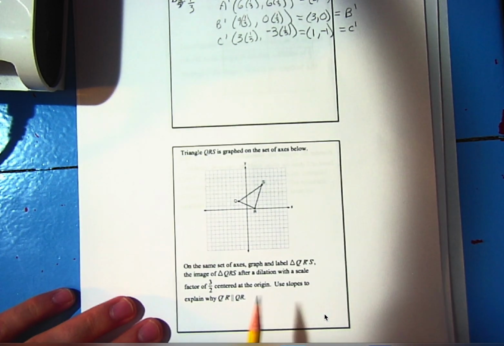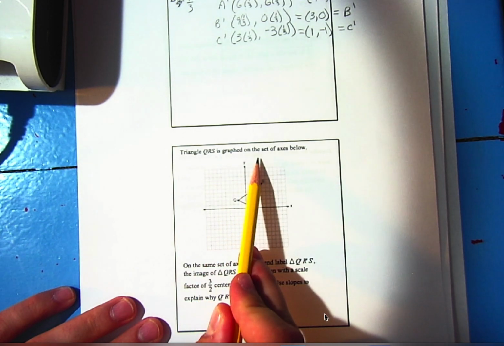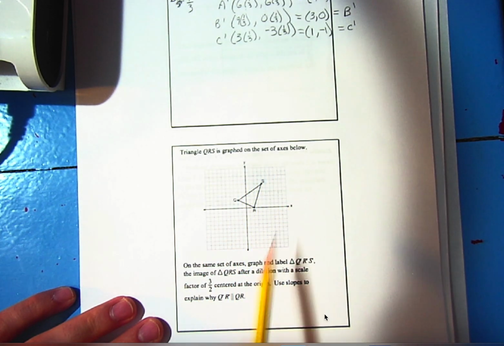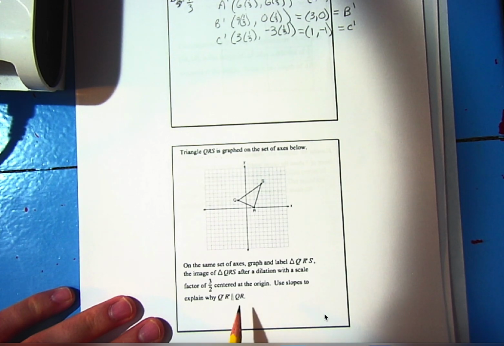The next question we're going to look at is on the graph, and it talks about parallel lines here. Triangle QRS is graphed on the set of axes below. On the same set of axes, graph and label Q prime, R prime, S prime, the image of QRS after a dilation with a scale factor of 3/2 centered at the origin. Use the slopes to explain why Q prime R prime is parallel to QR.